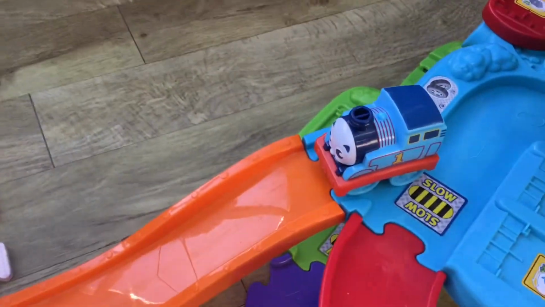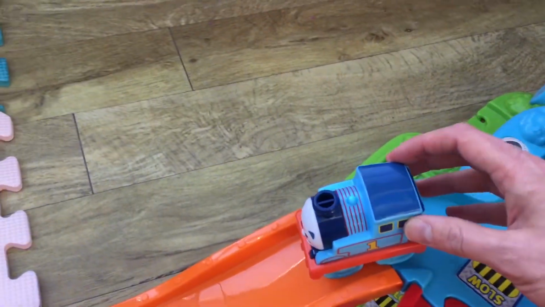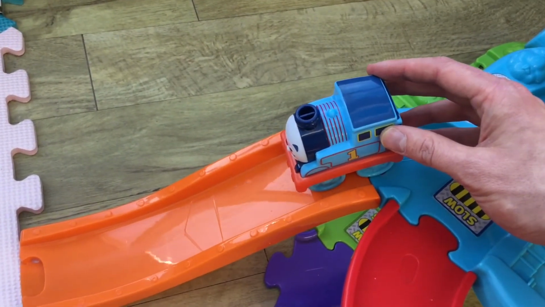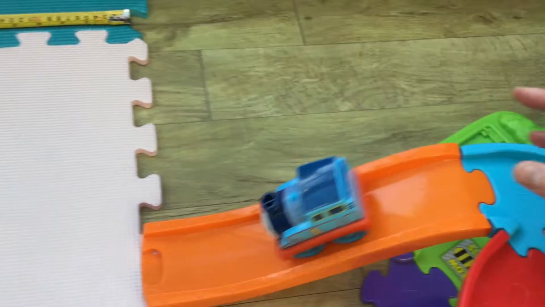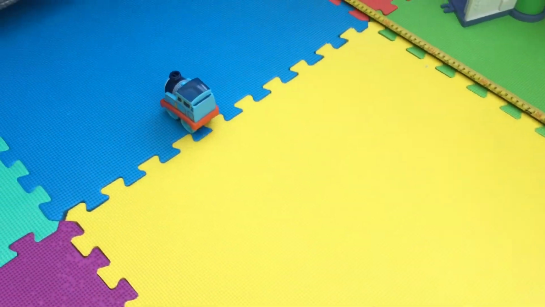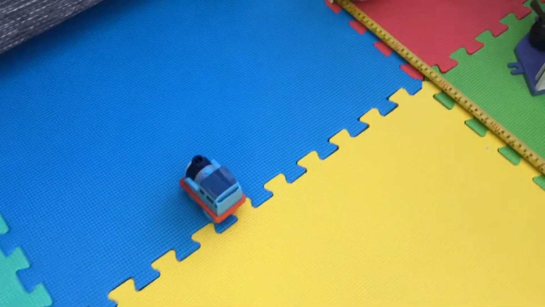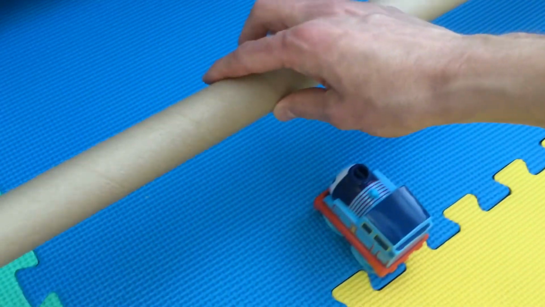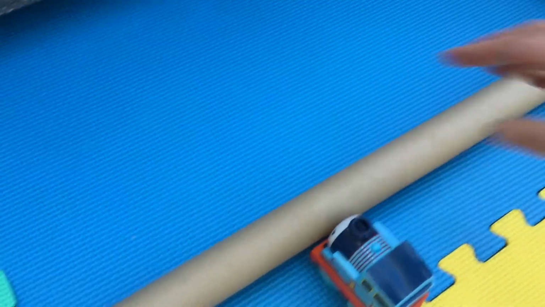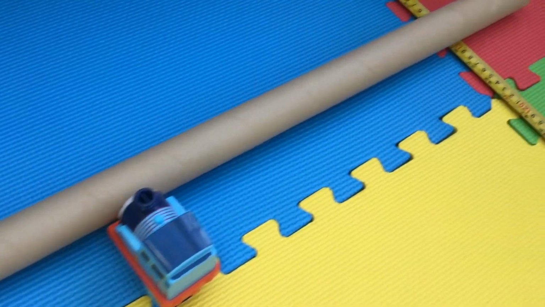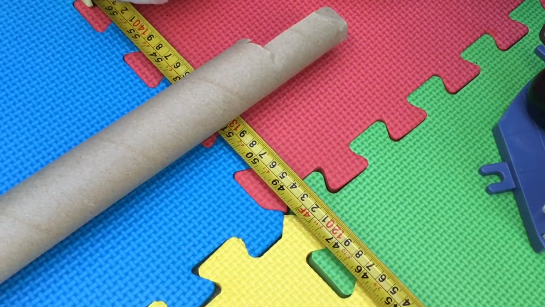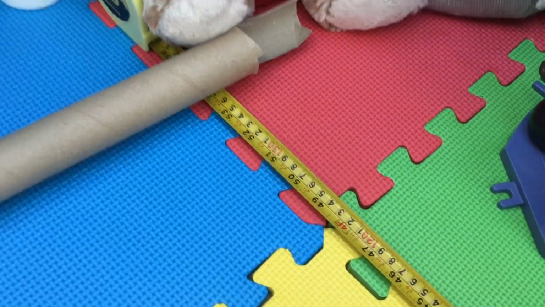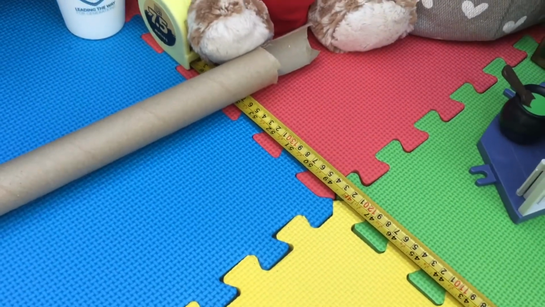So the method for each repetition will be as such. We will hold Thomas positioned at the top of the ramp where it meets the platform. He'll be held in position and then released down the ramp. And we will each time use this very technical tool to measure how far he's travelled. So in that instance there, it was 130 centimetres exactly. He rolled it. He didn't roll it, you rolled it. And that will be the method for each repetition.